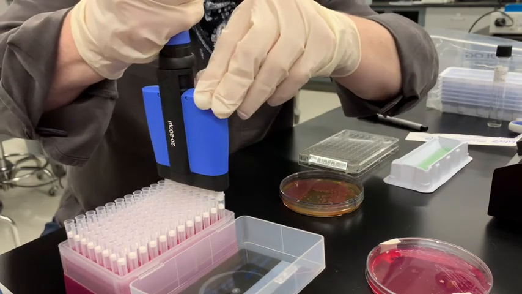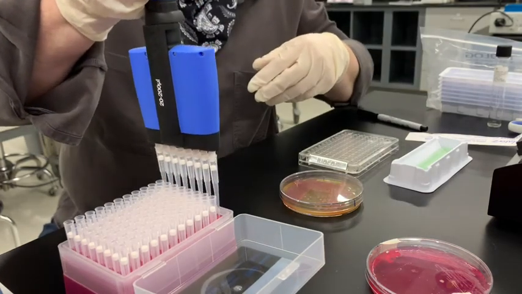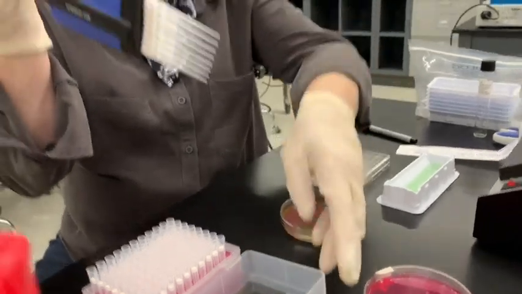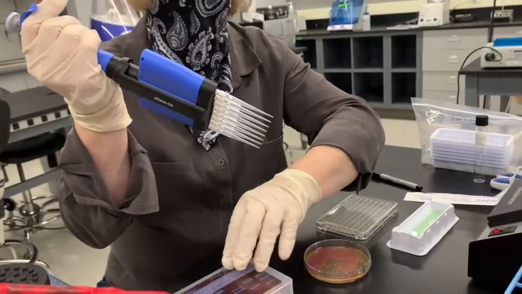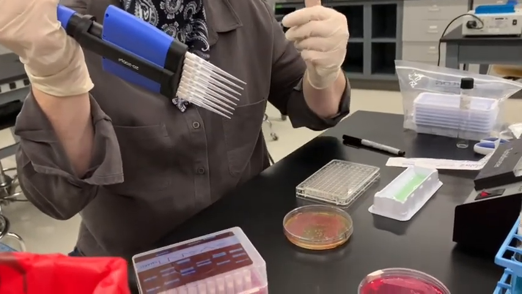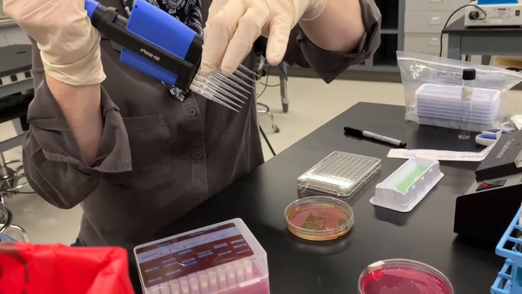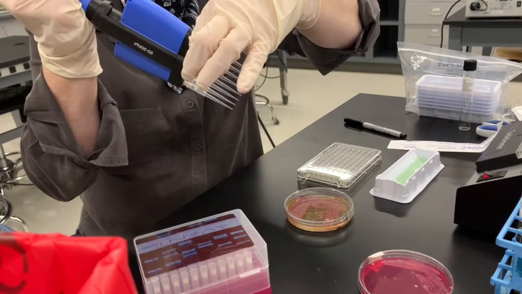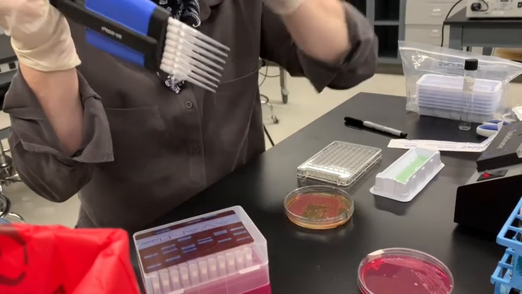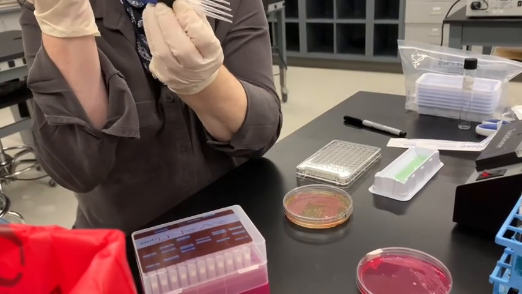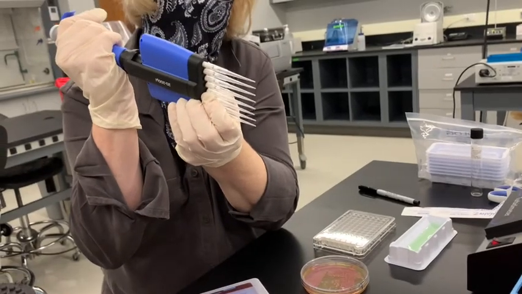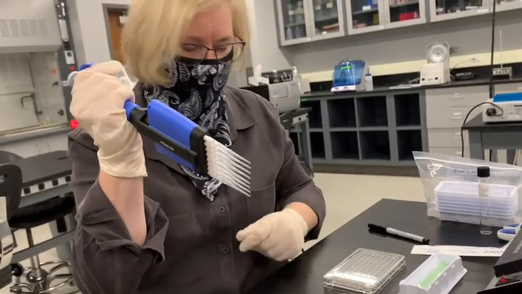Okay, so we've got it on, and as you can see, there's 8 tips on here now, but you always want to make sure they're really on firmly. So without touching the very tip, because that'll contaminate, you've got to go and just make sure that they're all on tight, and they are.